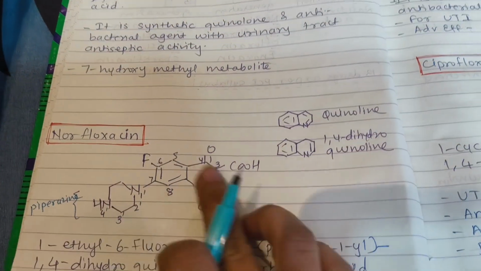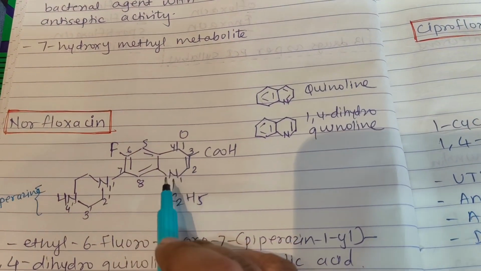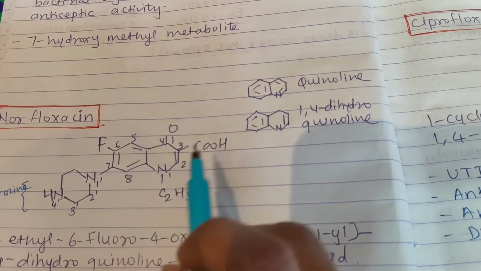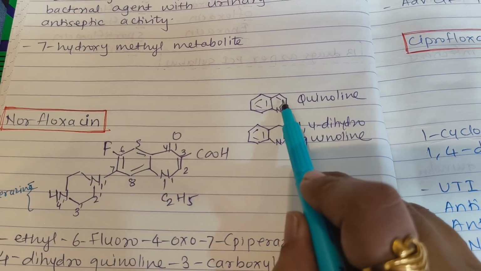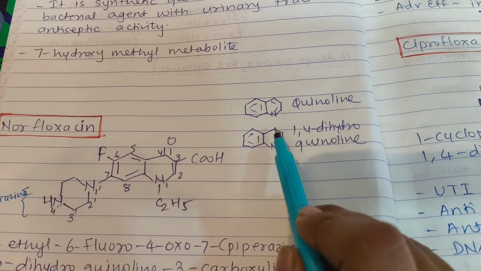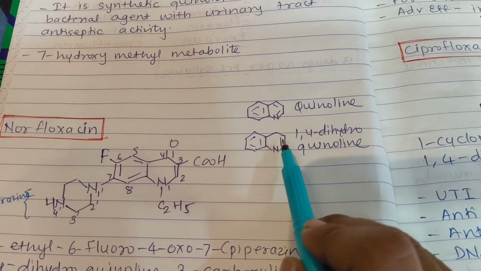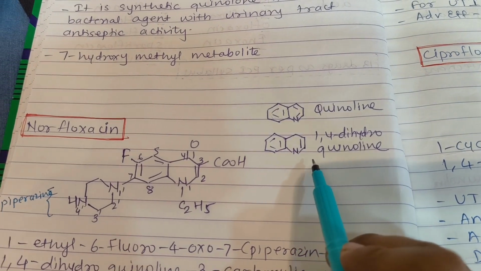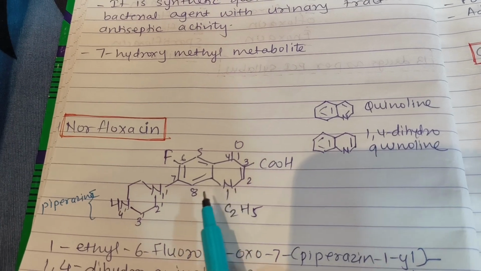Now next you can see here norfloxacin. Now this norfloxacin doesn't have N here. So what is this ring? This is quinoline. Among the 2 double bonds inside the ring, only one is here. So one double bond has gone, and at that place hydrogen has come. So it is 1,4-dihydroquinoline. That 1,4-dihydroquinoline group is here.